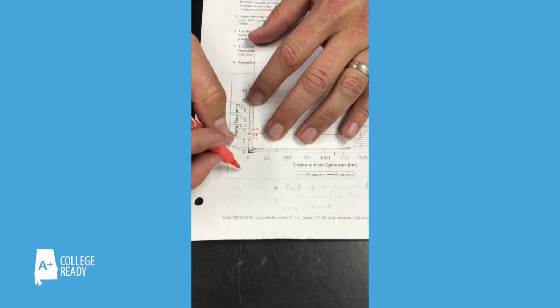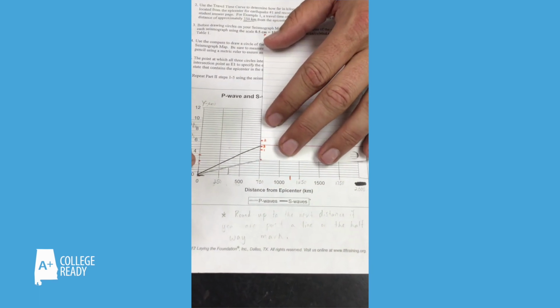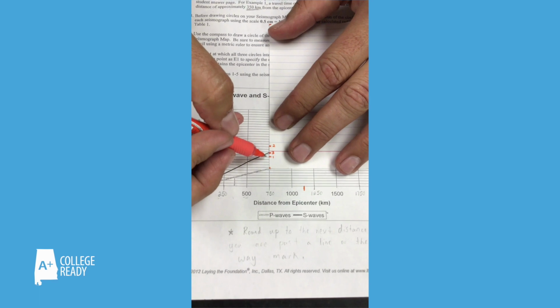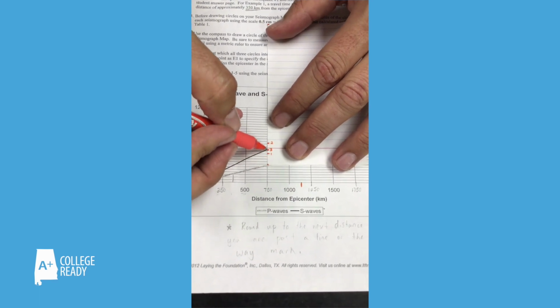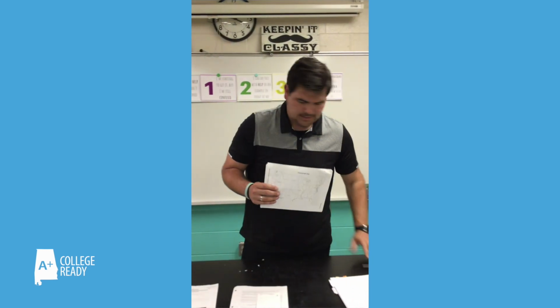I have my dot right here. I go along that P wave until I get them on the same. And notice when I get to 750, they're both on the lines here. So it's on the P wave, it's on the S wave, and so 750 kilometers would be my distance. So I will record that down here. And now we are ready for our next part of this lab, which is calculating the radius, so that when we get our seismograph map and we get our compass, we can actually draw the radius around each of our seismograph locations in order to pinpoint the epicenter.